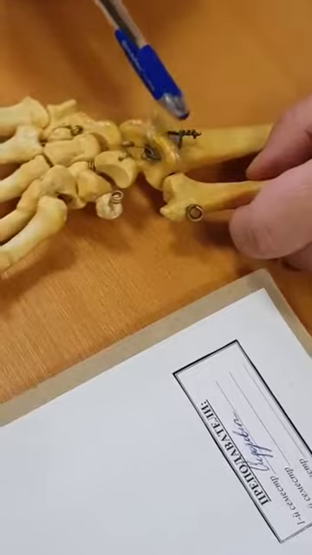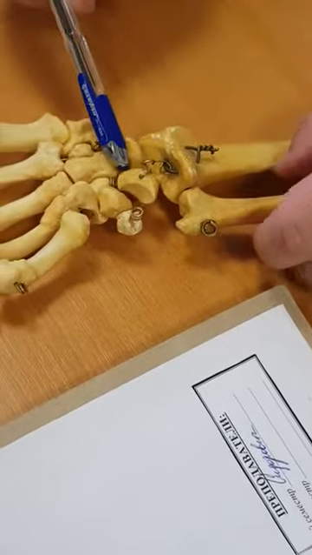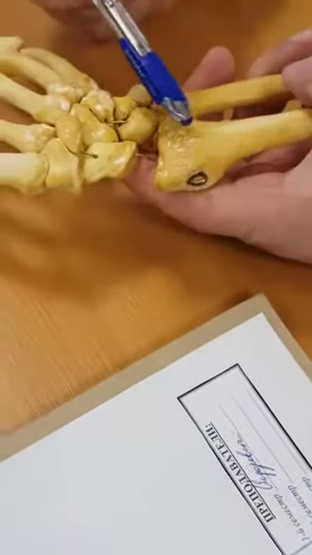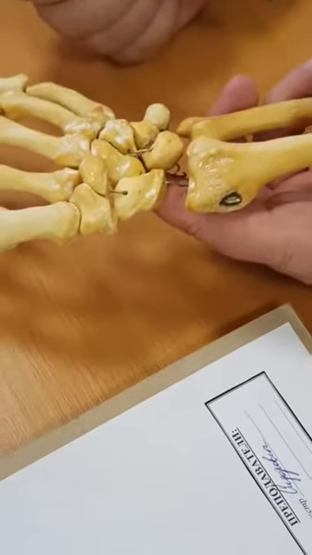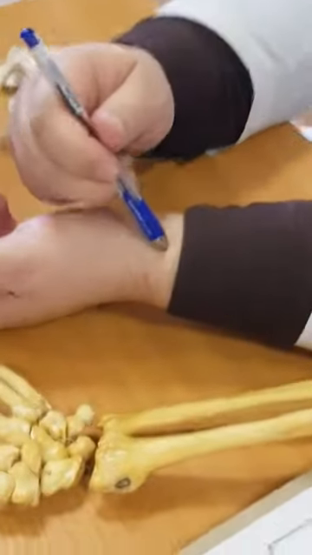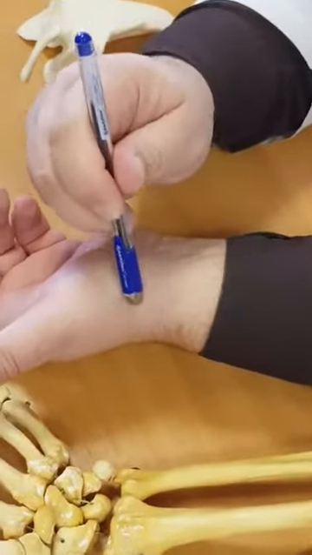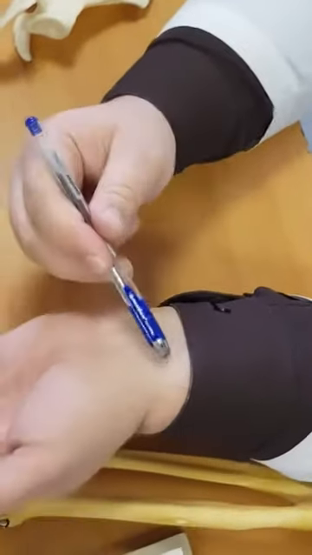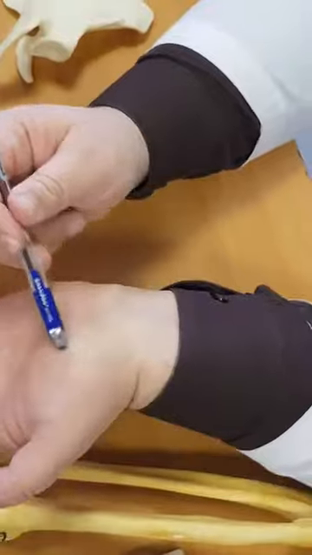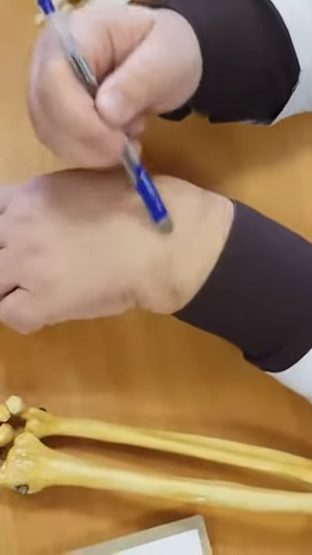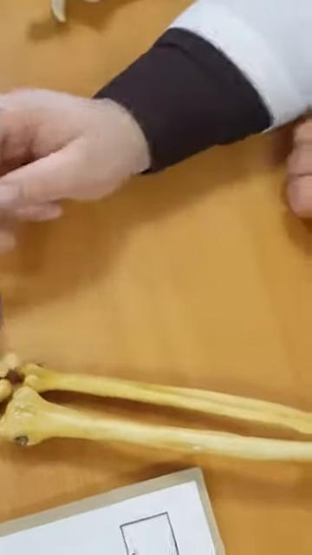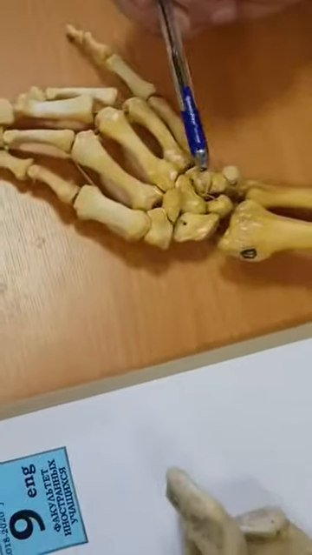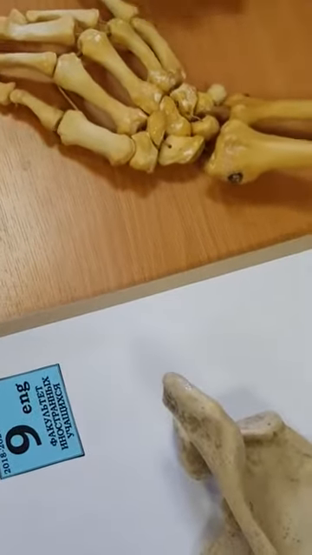Then ligamentum radiocarpeum palmare and ligamentum radiocarpeum dorsale. Once again, it is ligamentum collaterale carpi radiale. It is ligamentum collaterale carpi ulnare. Ligamentum radiocarpeum palmare, palmar surface, and ligamentum radiocarpeum dorsale. These ligaments are both for the radiocarpal joint and for the mediocarpal joint.